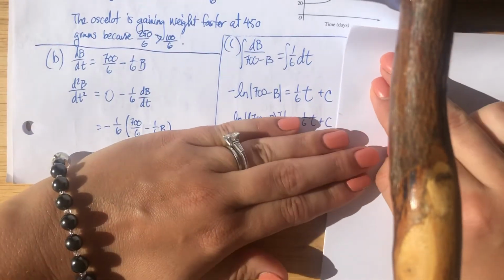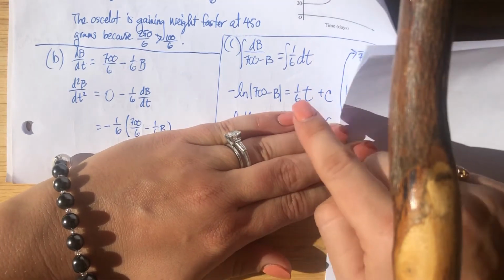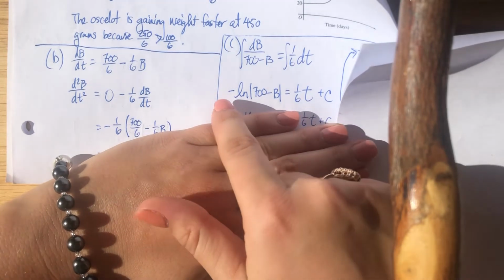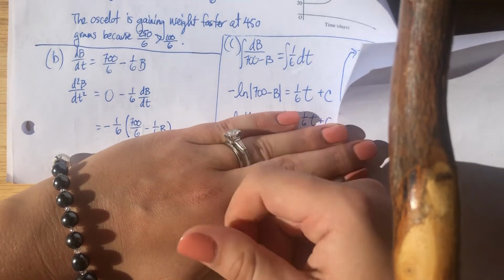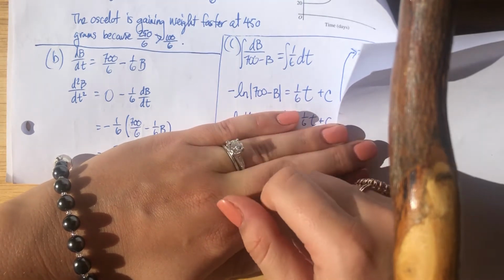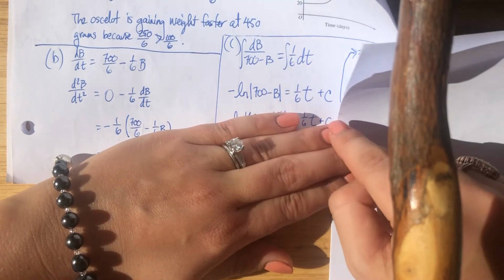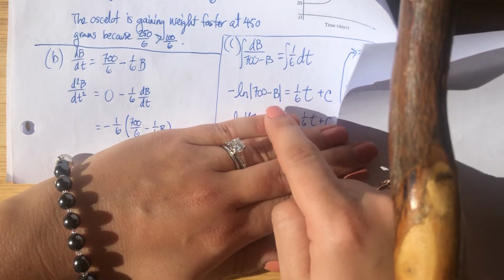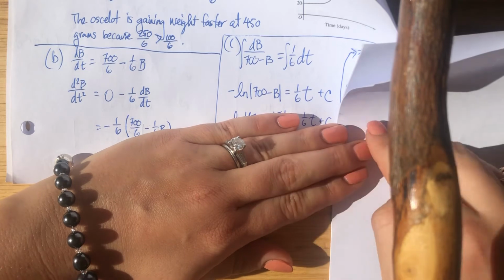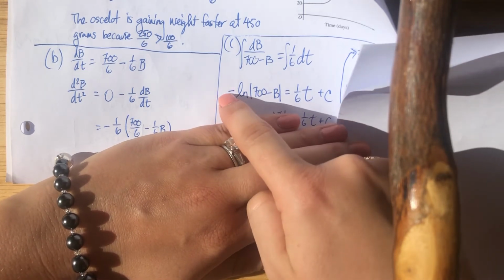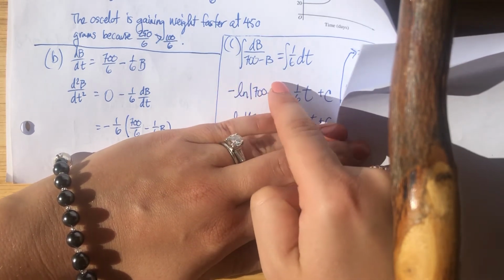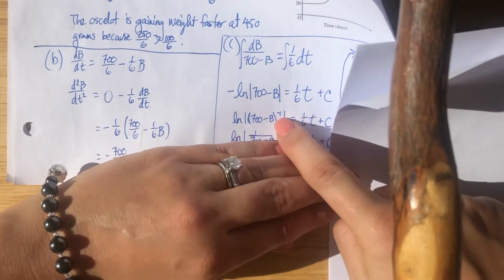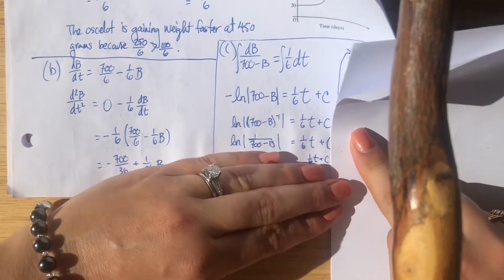Okay, so here it is with separating the variables and integrating. Again, this is negative because you multiply by the reciprocal of the derivative of the inside. So now what am I gonna do? I'm gonna start solving for B here before I plug in my initial condition and solve for e to the c. So I'm gonna take this negative and put it up top and make it to the -1, like that. Okay, so I get this.